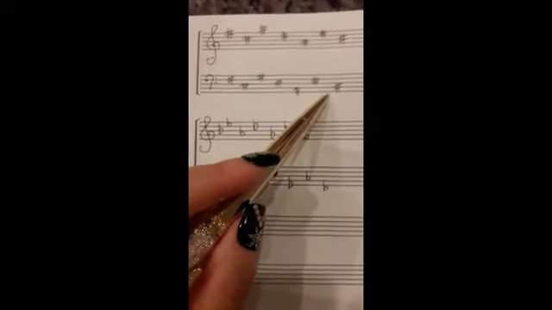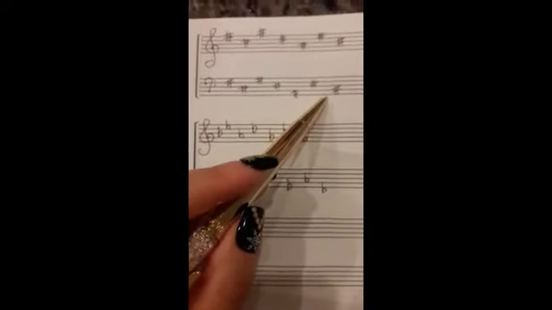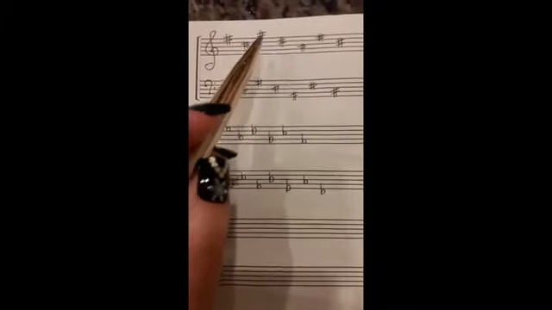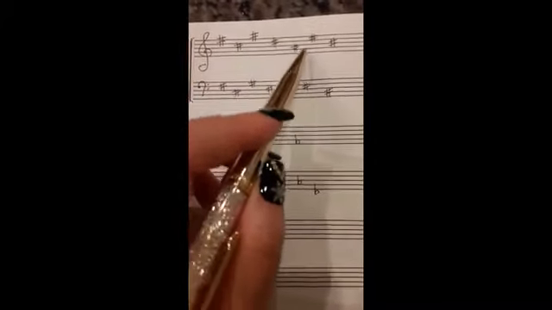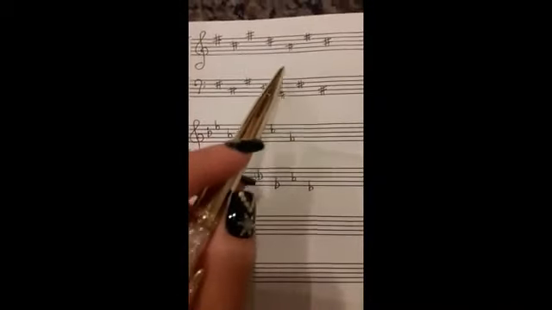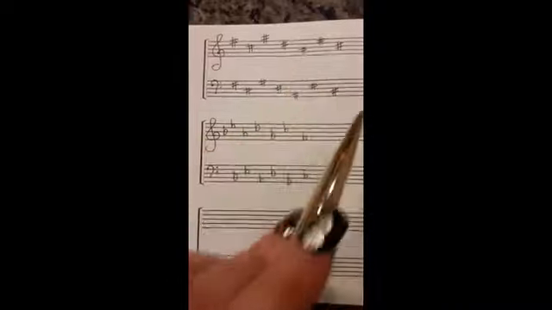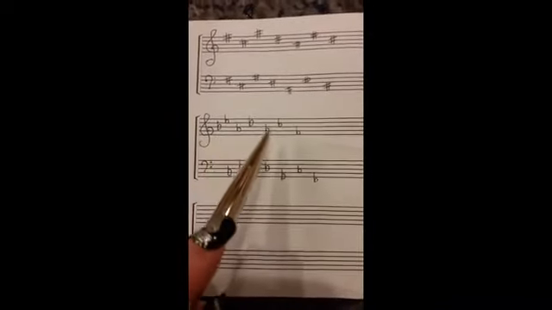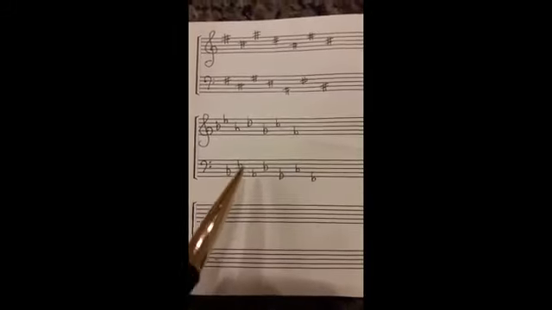37th class, sharps and flats. From the near side, you can see, except this A sharp going up, it's most likely a W shape. And the flat sign, it's like an M shape, right?